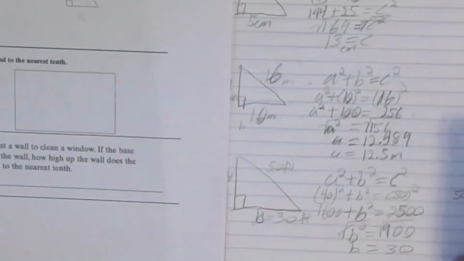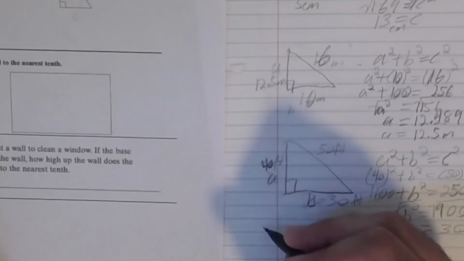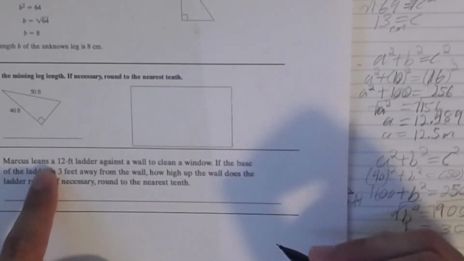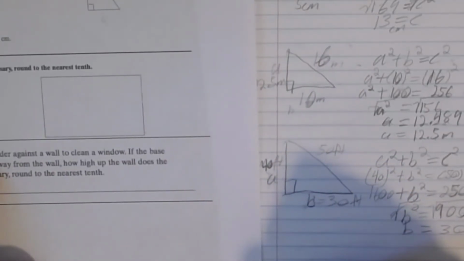Okay, let's visualize what's going on. We've got a 12-foot ladder. So we have a ladder leaning onto a wall. This is you, trying to set up your ladder.